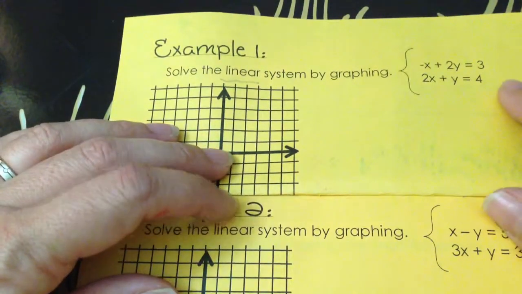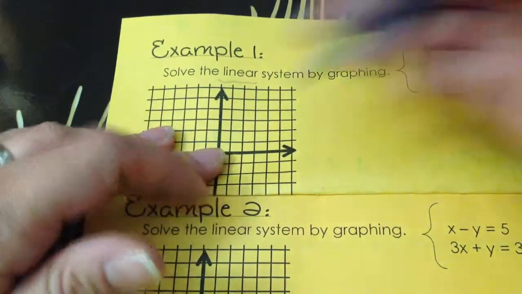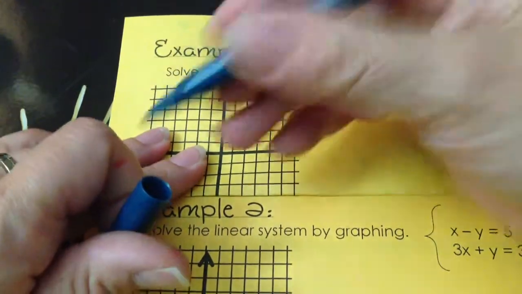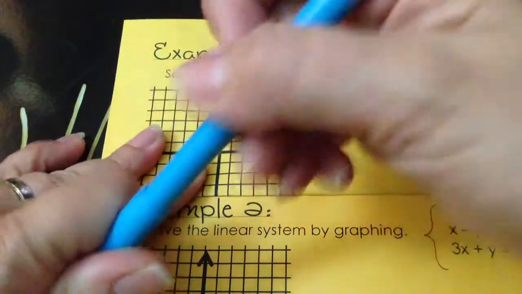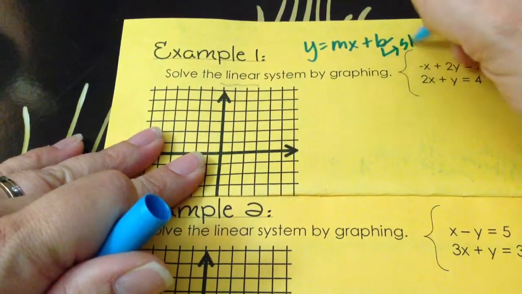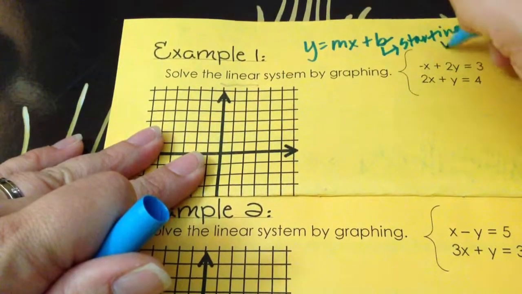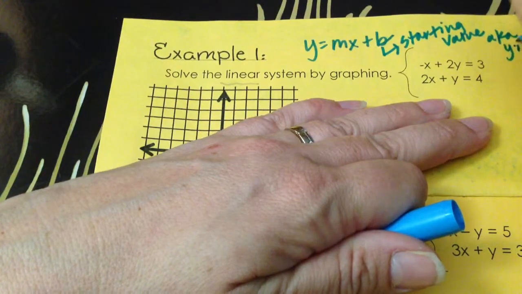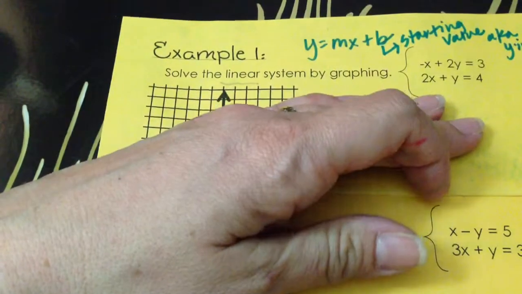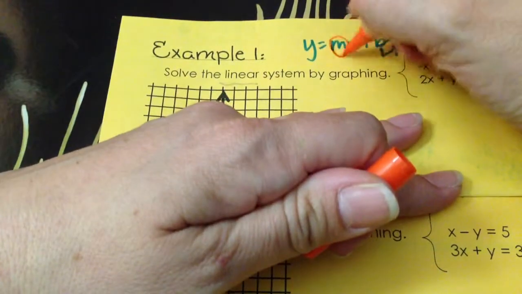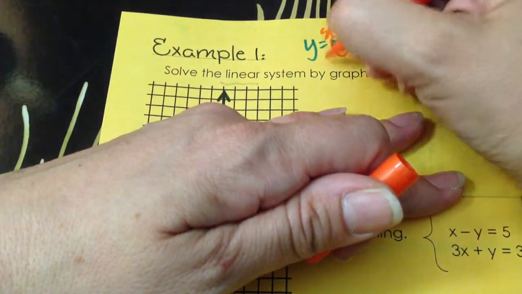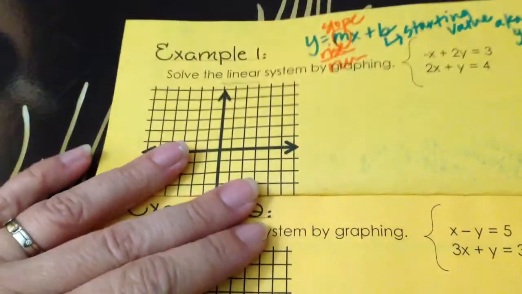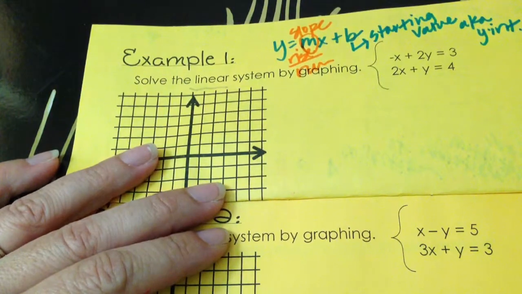If I'm going to graph both of these equations, I'm interested in having them in our familiar y equals mx plus b form. So I can use the starting value, the b, or the y-intercept, to start plotting the points on my line. And then the slope is the m. And remember, we want to think about slope as rise over run when we're on our graph. You don't have to write that down if you're familiar and comfortable. Many of you should be.